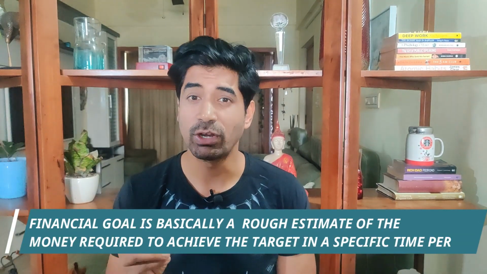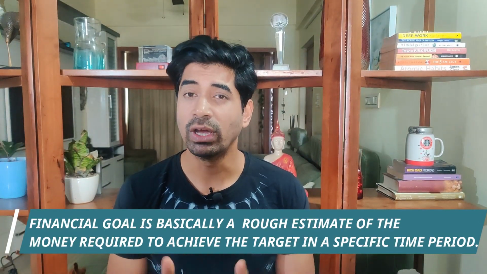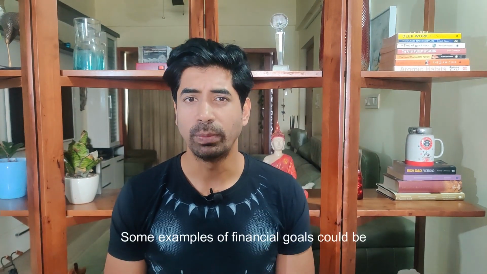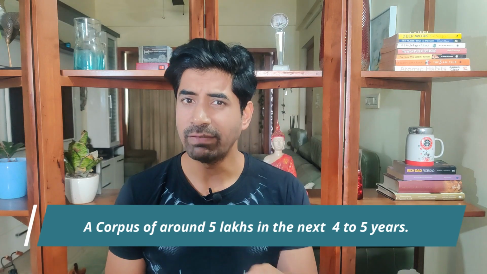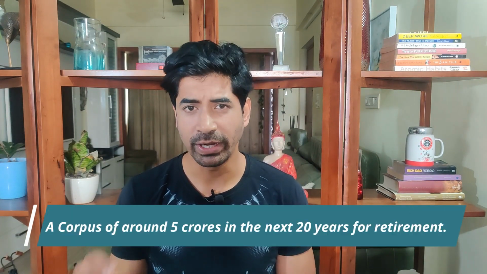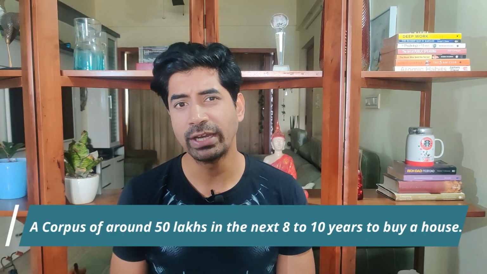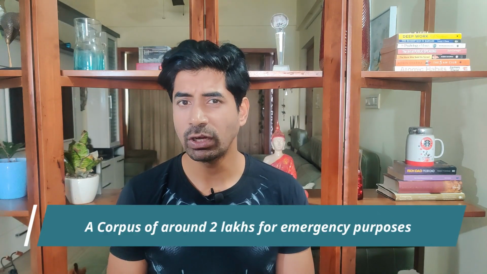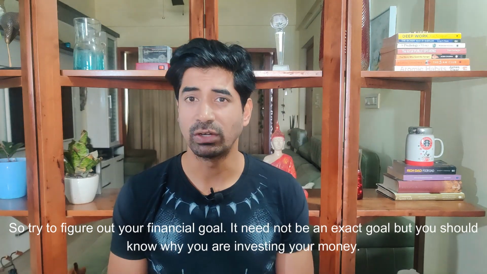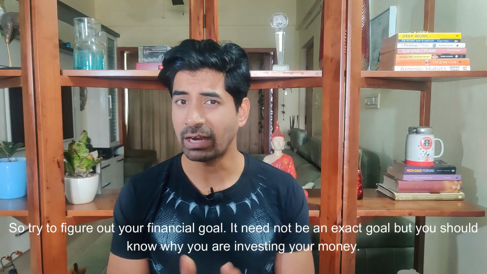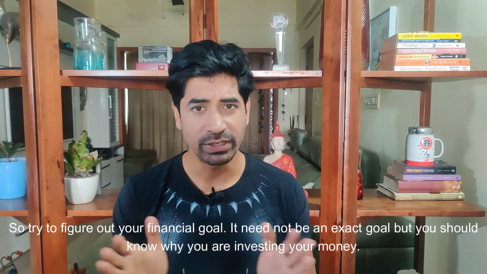So what is a financial goal? A financial goal is a rough estimate of the money you require to achieve a goal or target in a certain period of time. Some examples of financial goals could be a corpus of 5 lakh rupees in the next 4 to 5 years, a corpus of 5 crore rupees in 20 years for your retirement, a corpus of 50 lakh rupees in the next 8 to 10 years to buy a home, or a corpus of 2 lakh rupees for an emergency. So try to figure out your financial goal. It need not be an exact goal, but you should know why you are investing your money.